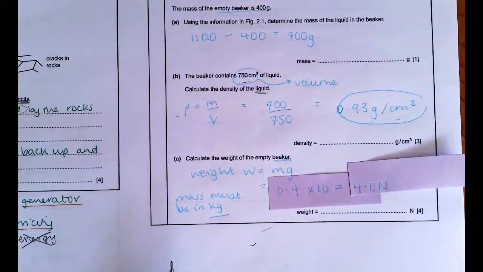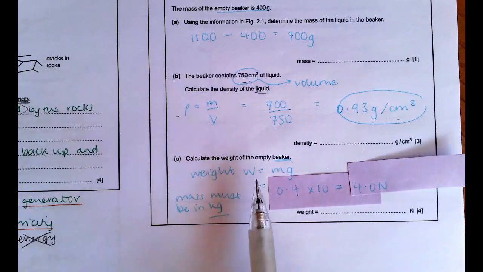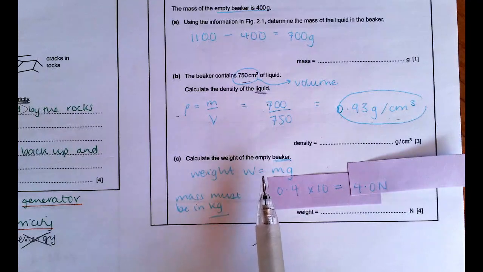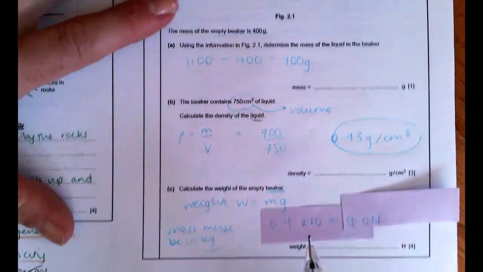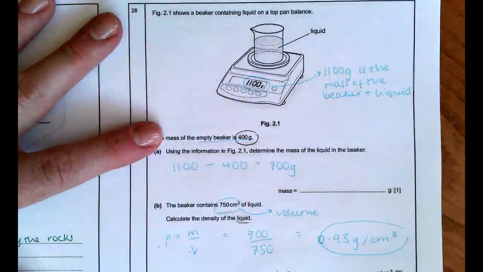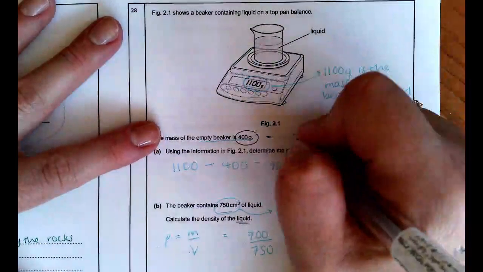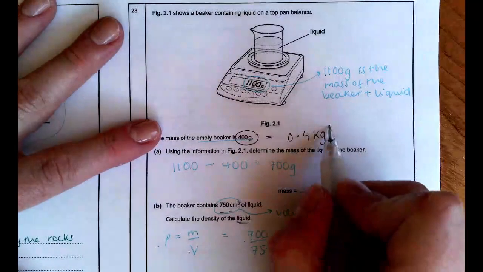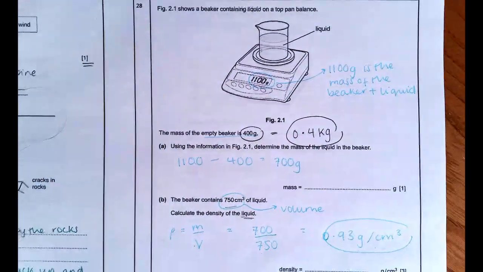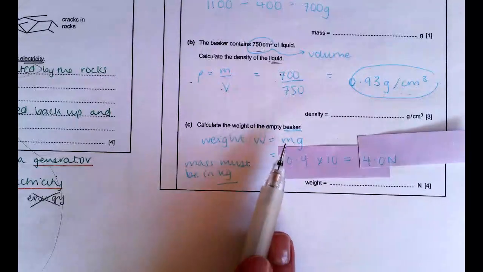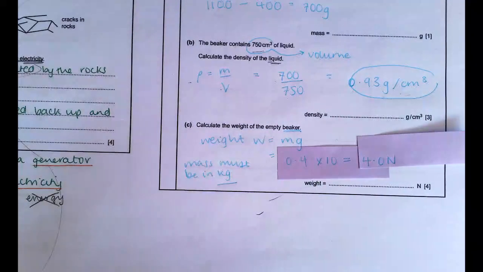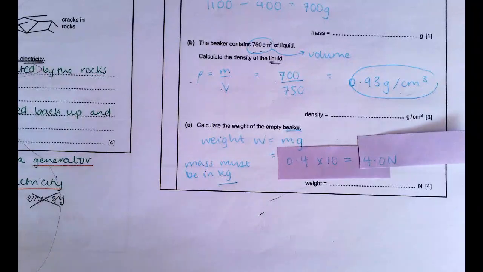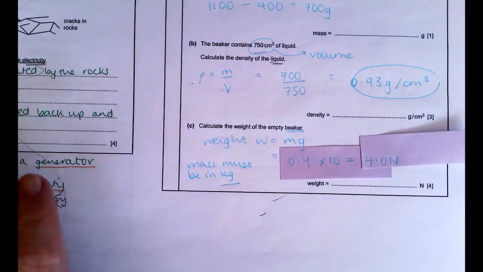Then the last bit of the question asks you to calculate the weight of the empty beaker. So we write the equation for weight. Weight is equal to mass multiplied by gravity. The mass of the empty beaker, it tells us, is 400 grams. But to work in the weight equation, that has to be converted into kilograms, the standard unit of mass, which is 0.4 kilograms. So my mass is 0.4 and g is 10 because it's on Earth, and that gives us 4 newtons.